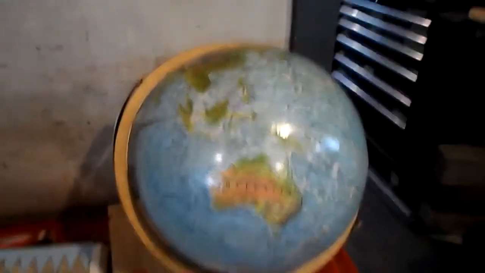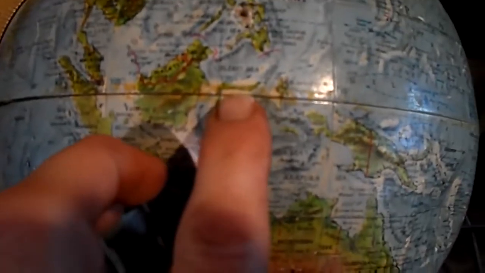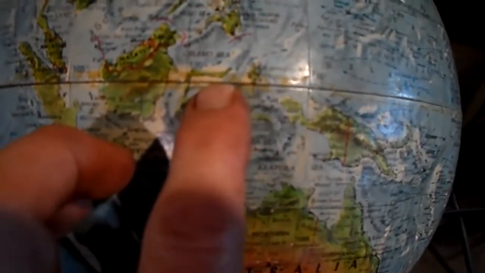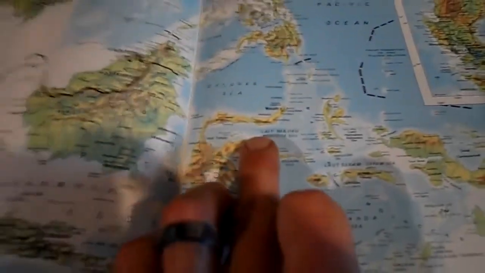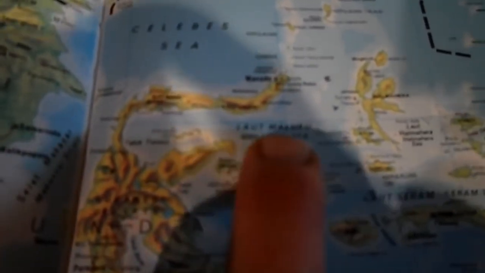Now, here's the best example to make my case. All right, there's that little island, all right, with the hook. If you look for it on this atlas, she is right here. Okay, and this little line here is the equator.